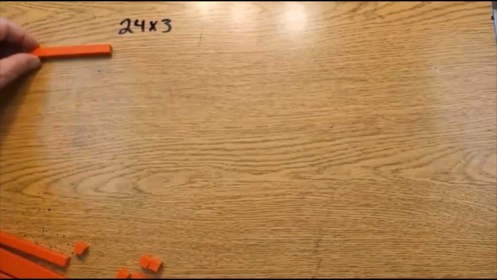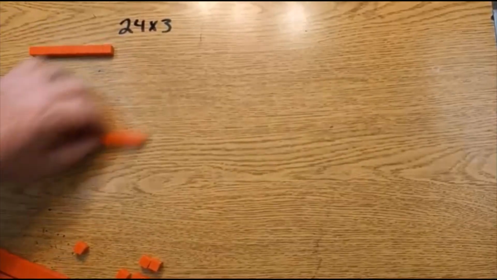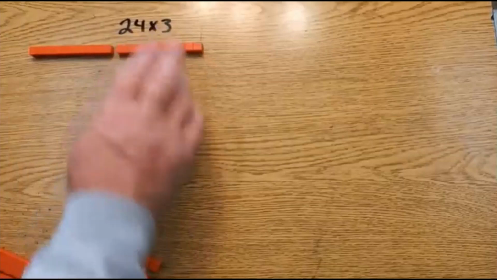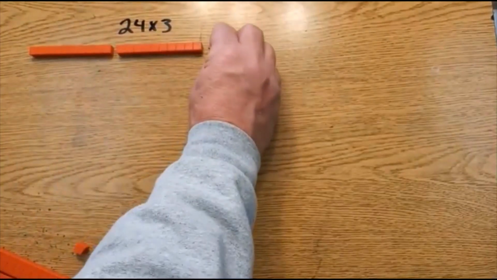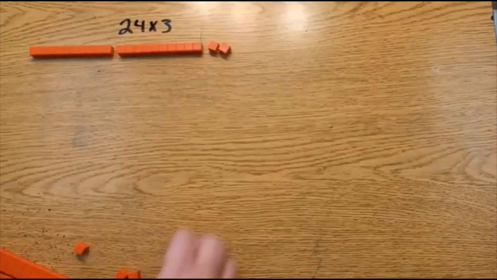The first way we're going to do it is we're going to use a concrete model. We're going to do base 10 blocks, and we're going to model 24 times 3 using base 10 blocks. And this is what it's going to look like. So I'm going to do that's 20, and 4 units will make 24.